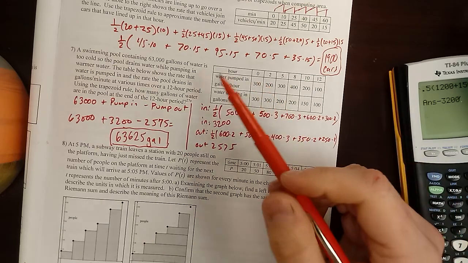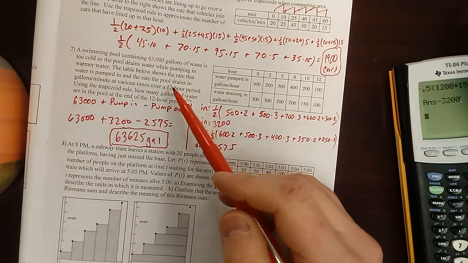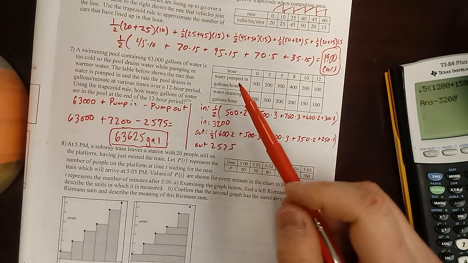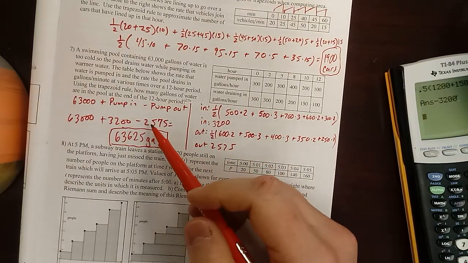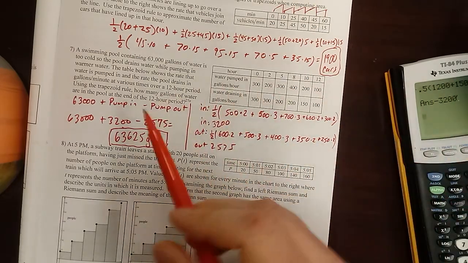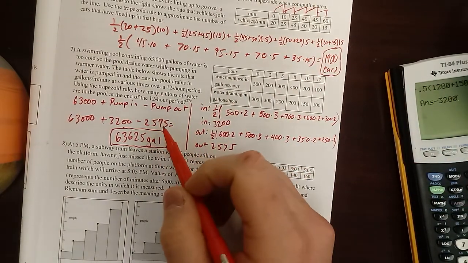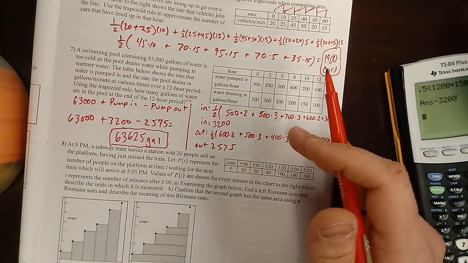And then the issue was, it shows the rate that the water is being pumped in and the rate the pool drains. So we're draining and pumping in new water. So we're losing the pump out, or I guess it's just draining. Whatever, I wrote pump out. It's the same idea. We're losing this. So whatever number we got there, we wanted to subtract it. The pumping in was being added, so that's why we added.